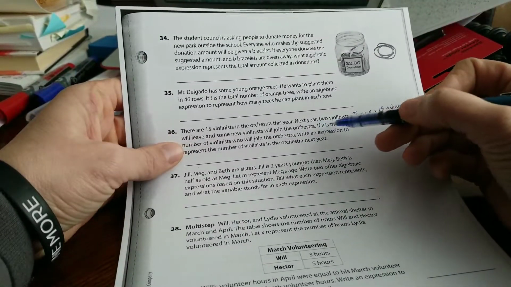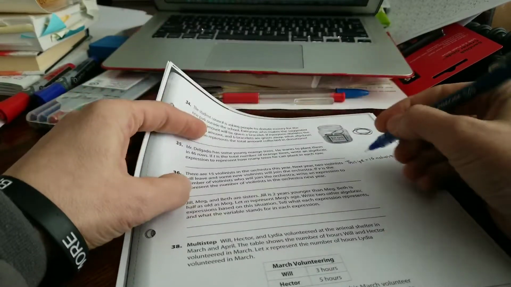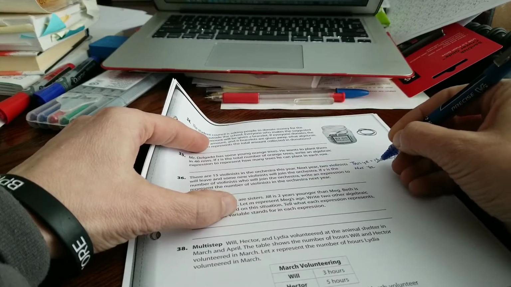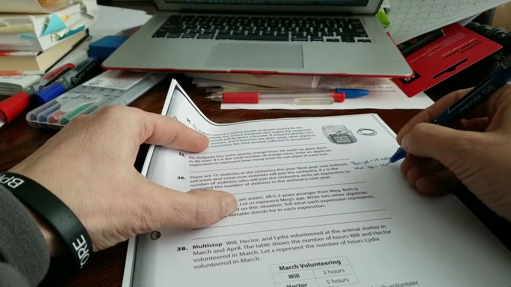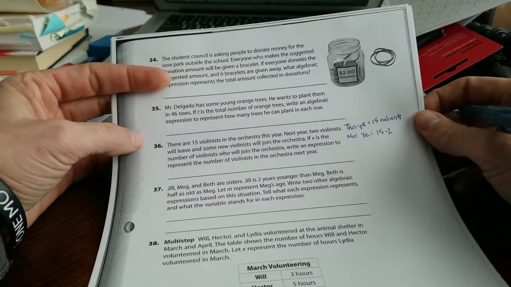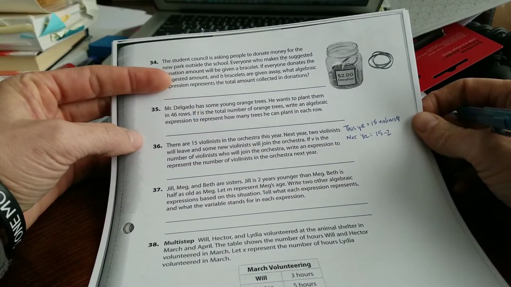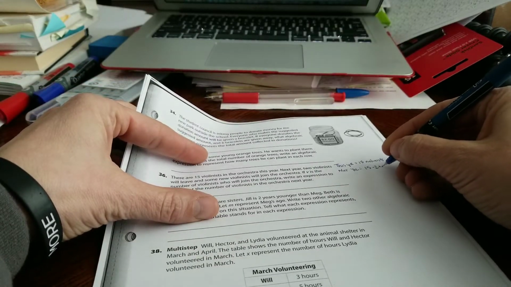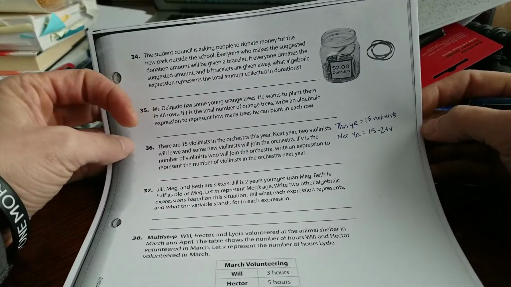Okay, next year, 2 violinists will leave. So if you had 15, and 2 went away, and some new violinists will join. Join is addition. And some are going to come along.